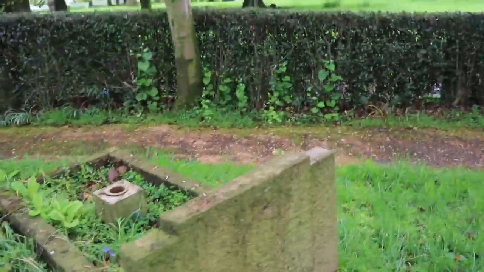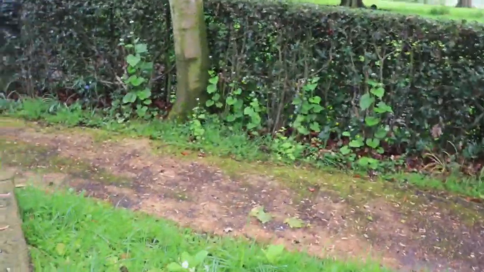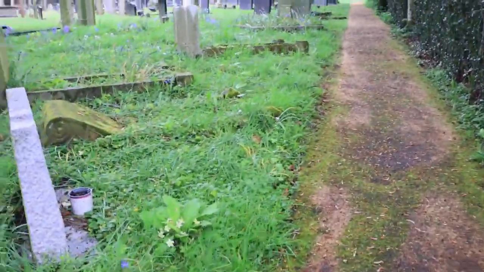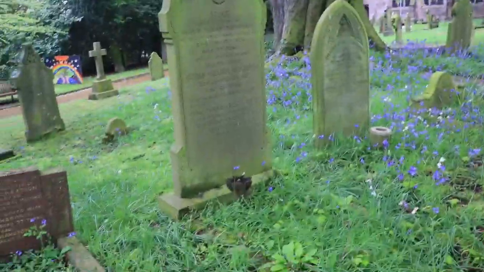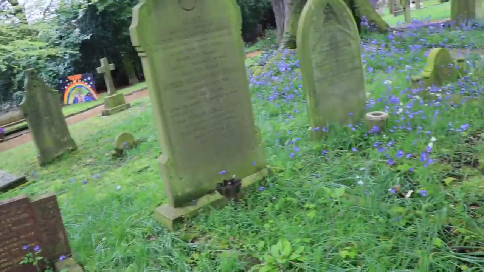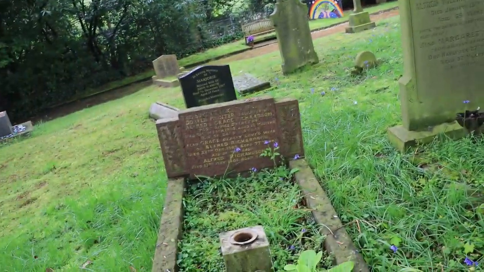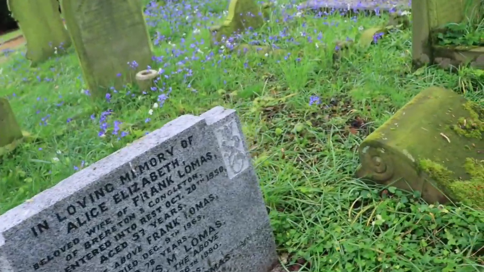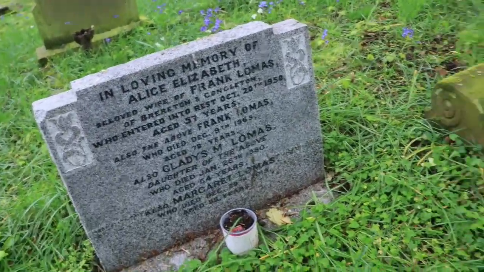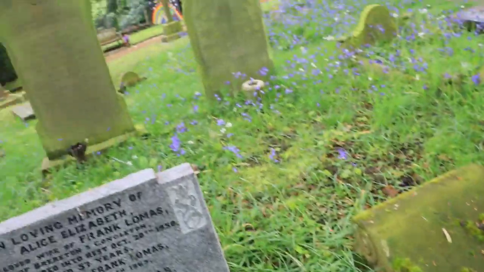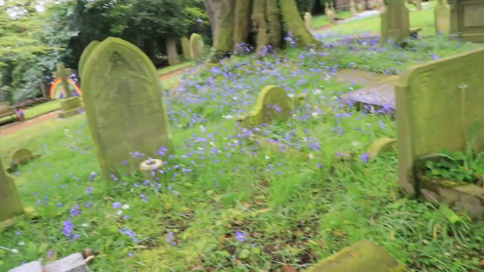And we're sort of surrounded by graves here. In 1926. 1950. Quite a modern one. One at the back there, 1906.